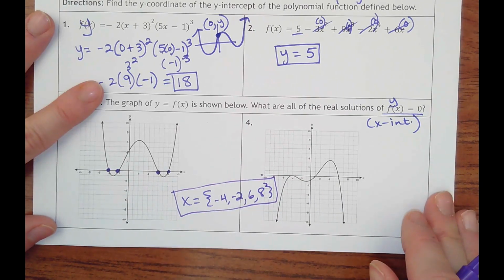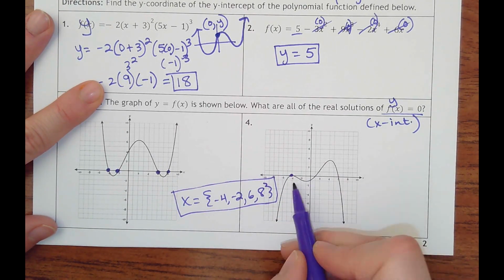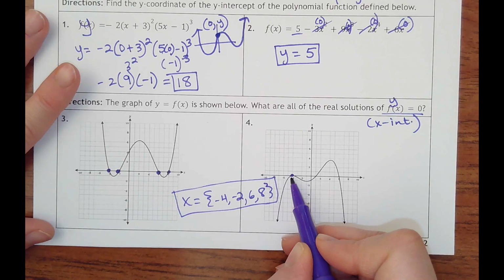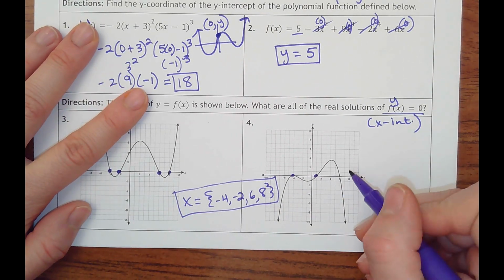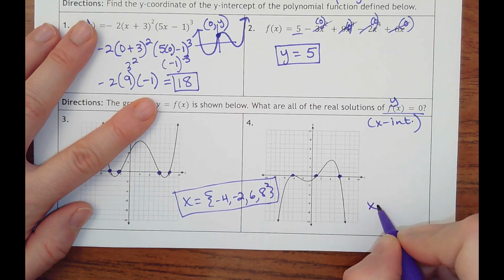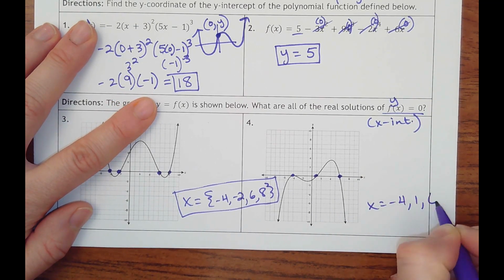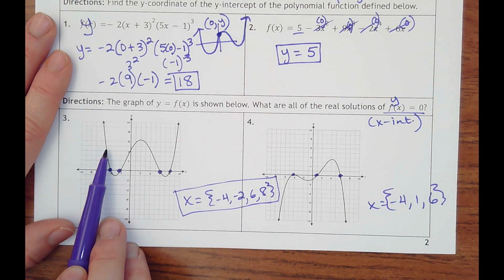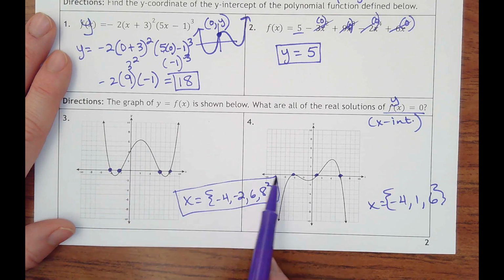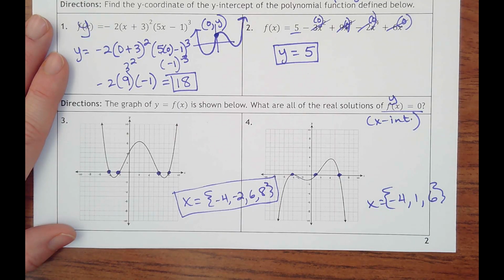And then number 4, see how it bounces here off of there. It still touches, even though it doesn't cross through. At -4, it goes through at 1, and it goes through at 6. And in the future, we'll start talking about why sometimes it crosses through the x-axis and sometimes it bounces or just touches it and bounces back the same direction. We'll talk about why that happens.